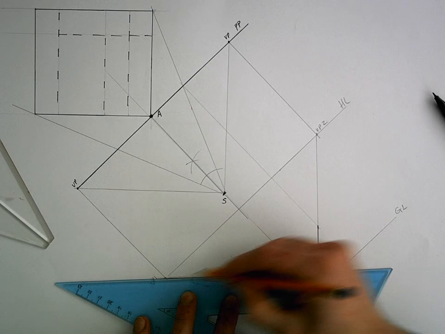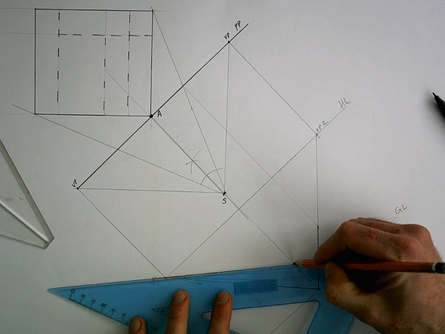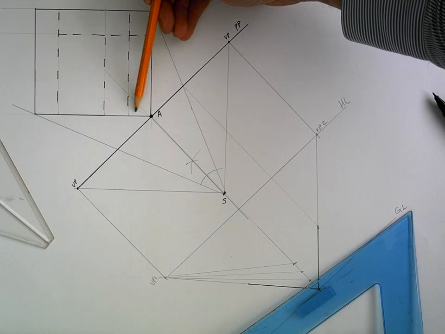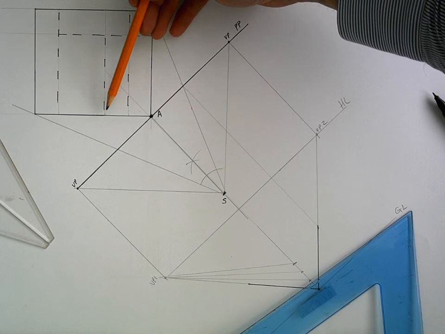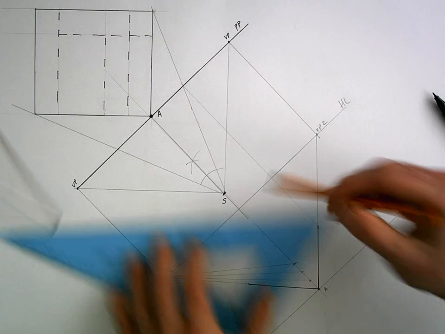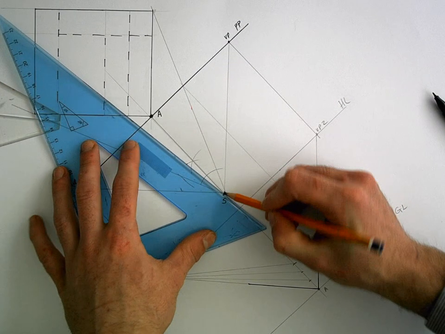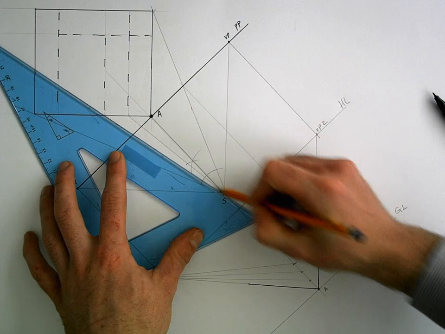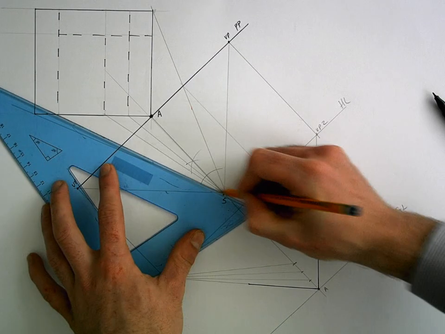Now what I just need to know is where each step stops. So I can see the first step is going to go from corner A to there. The second step, the next, and the third step is the longer one there. So I just draw each of those points to my spectator, see where it cuts the picture plane, and then drop them down to their respective heights.